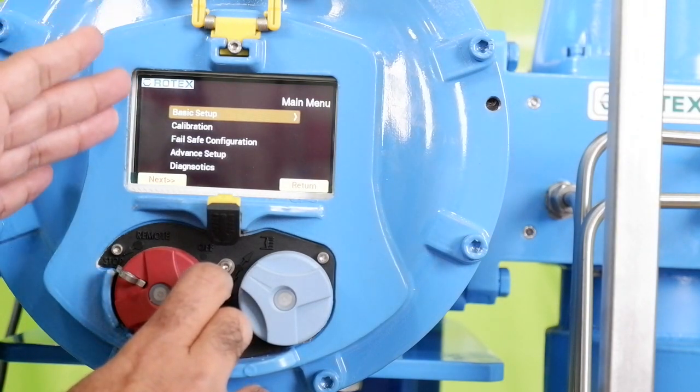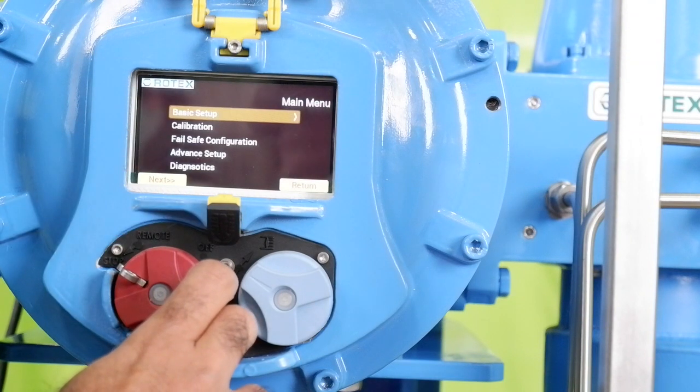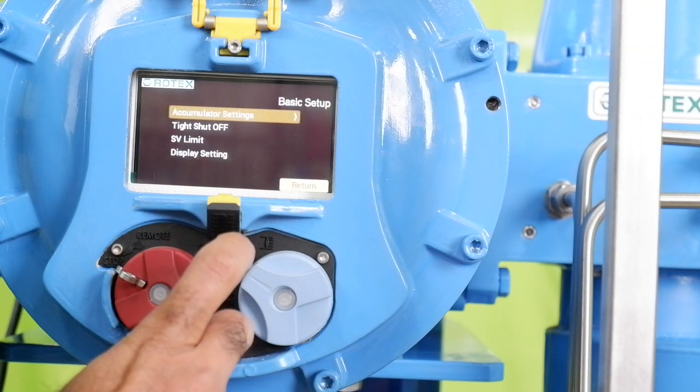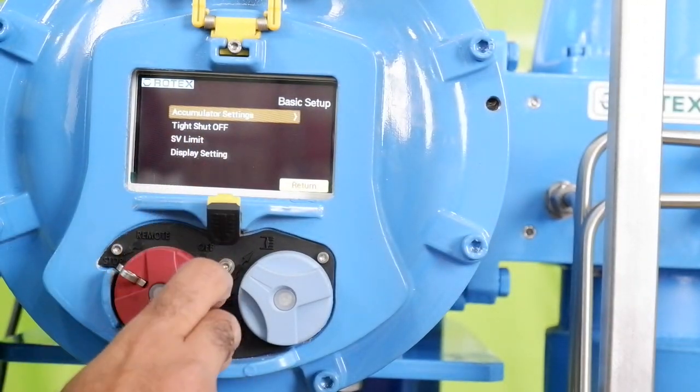Here there are different main menus displayed. For example, basic setup, we will go inside it by pressing the red knob. Now this acts as an enter key. Now I go inside the accumulator settings.